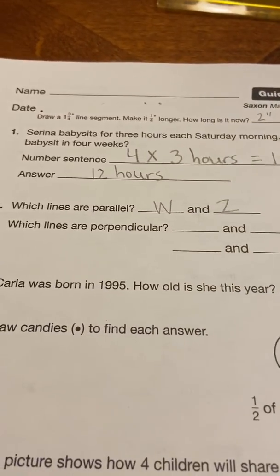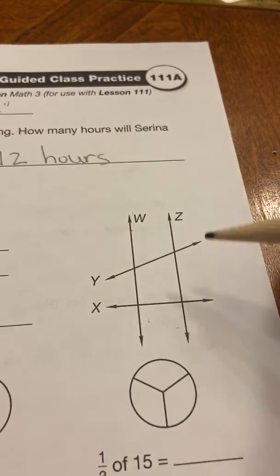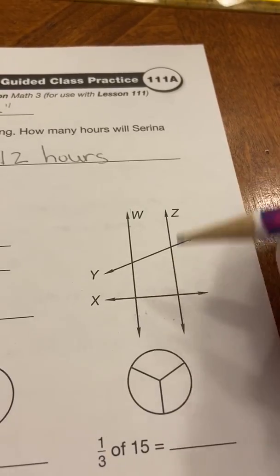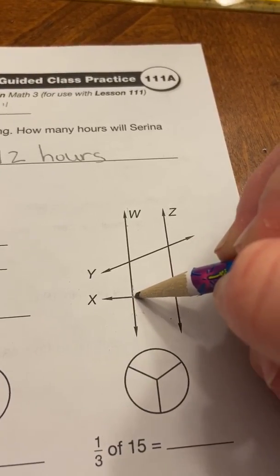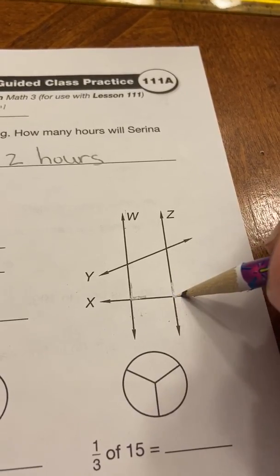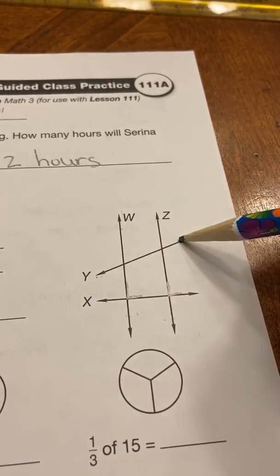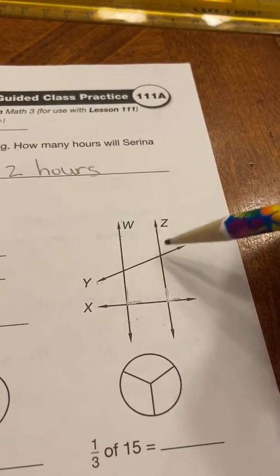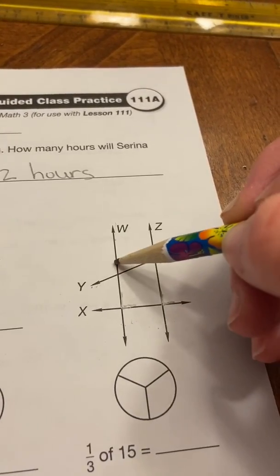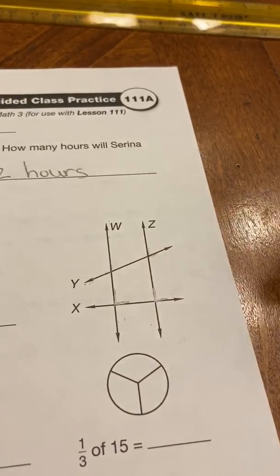And then it says, which lines are perpendicular? Well, if you remember, one of the rules of perpendicular is where the line intersects, you have to have a right angle, which is 90 degrees. And right here are our 90-degree angles. So why is Y not perpendicular? Because this is less than 90 and this is more than 90. So the Y is not perpendicular, okay?